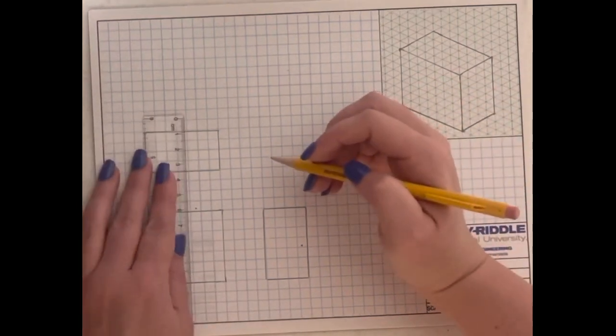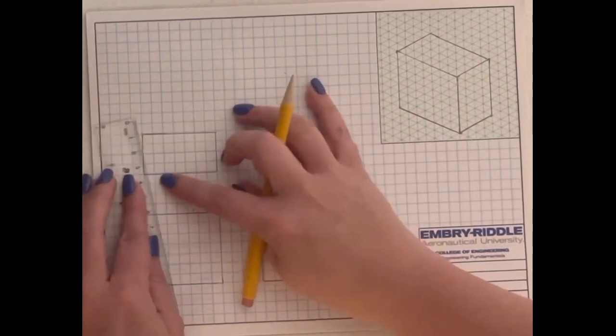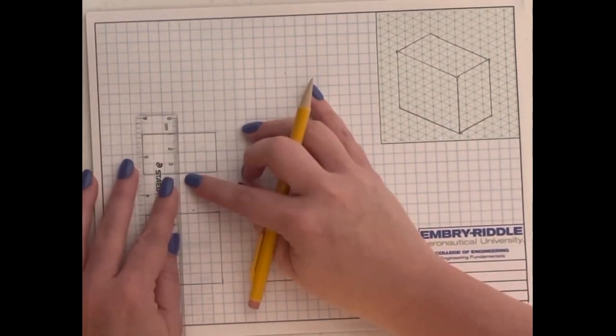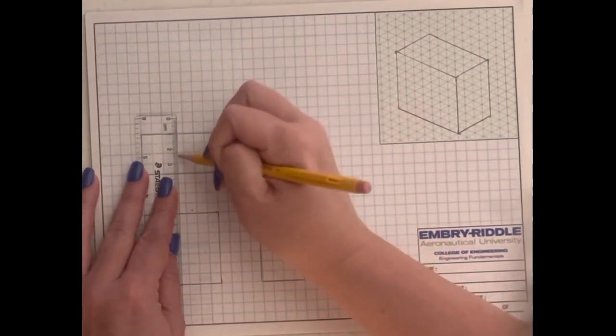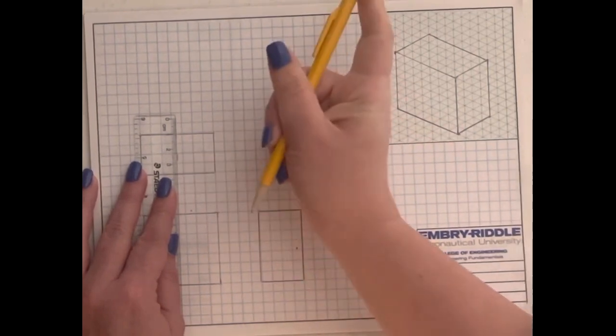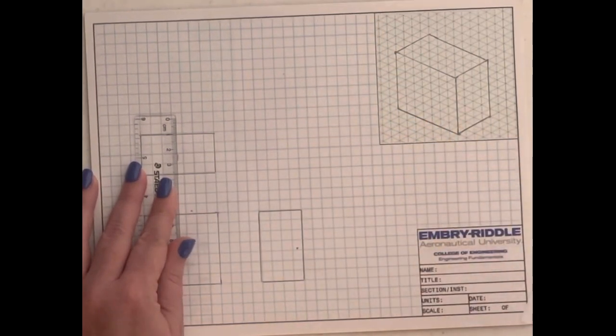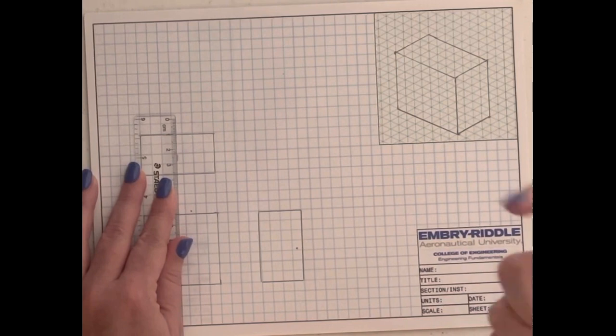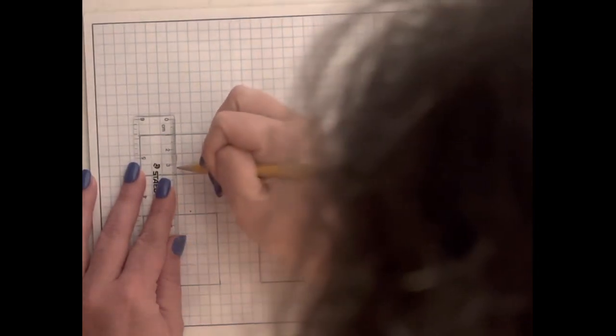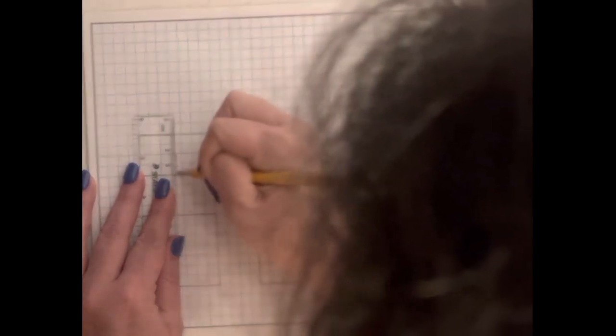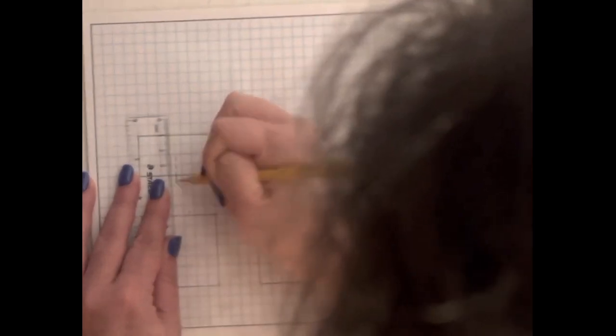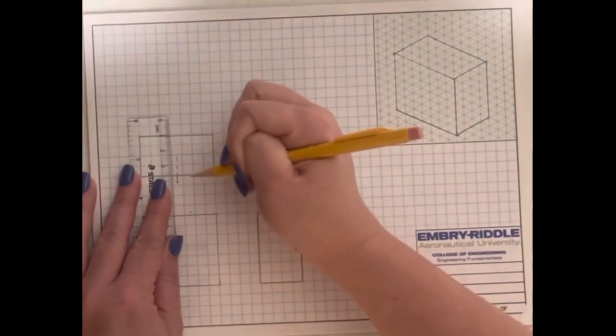So for the half, I want to be halfway between, so 3.5 over, so halfway in here. I'm going to go with a pattern that is a long, short, long dashed line for my cutting plane line.